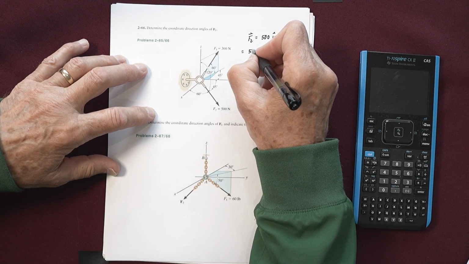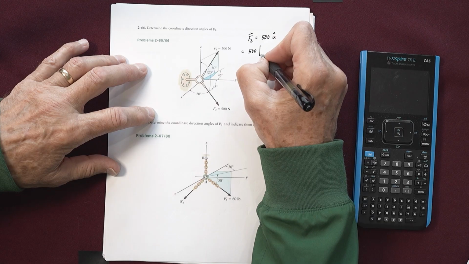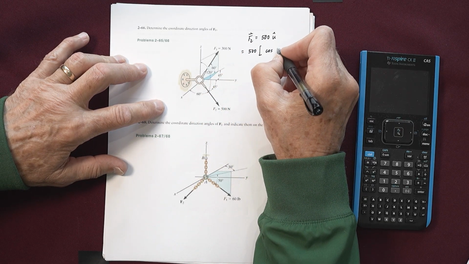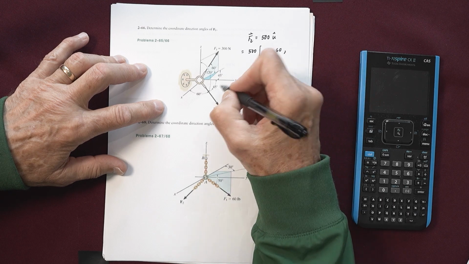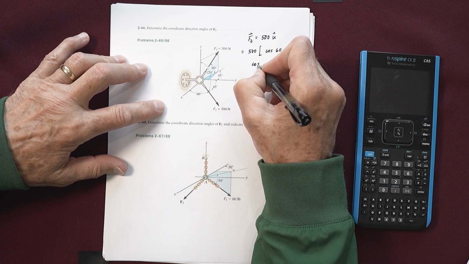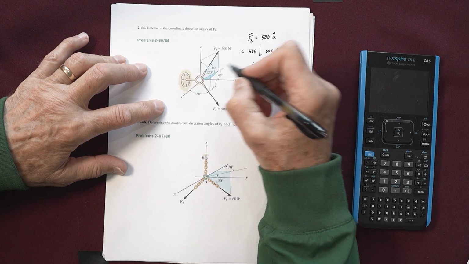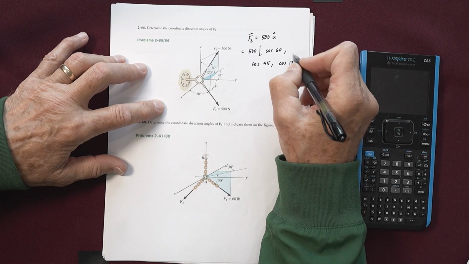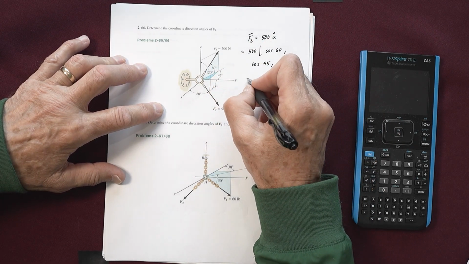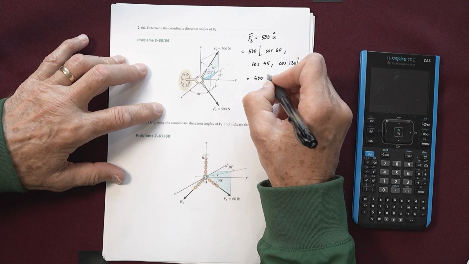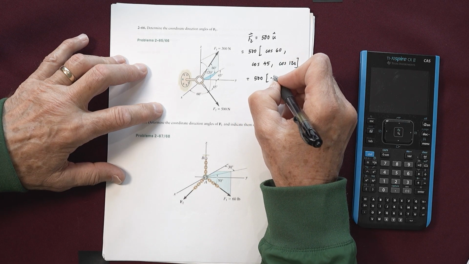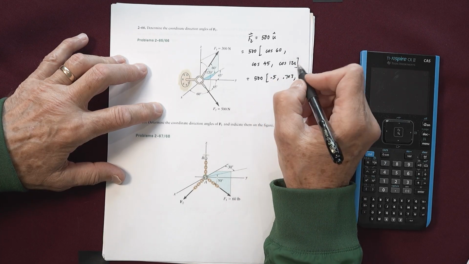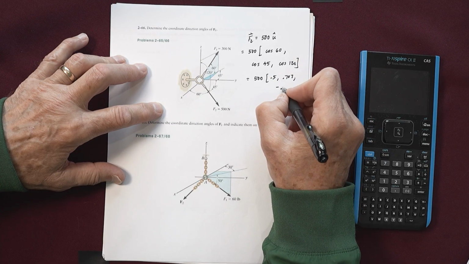The unit vector is cosine of 60 to the x, cosine 45 to the y, and cosine 120 to the z. And so that's equal to 500 times 0.5, 0.707, and cosine of 120 is negative 0.5.